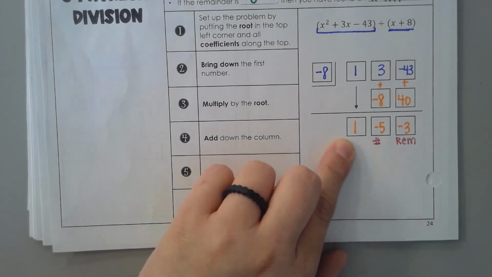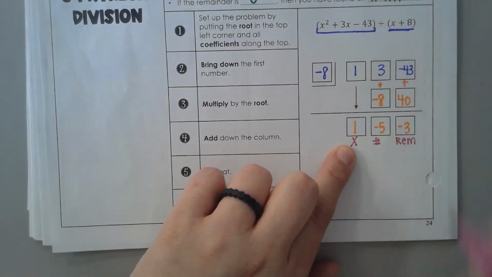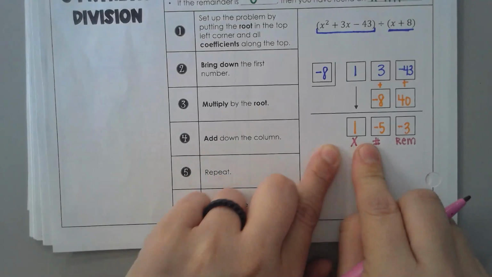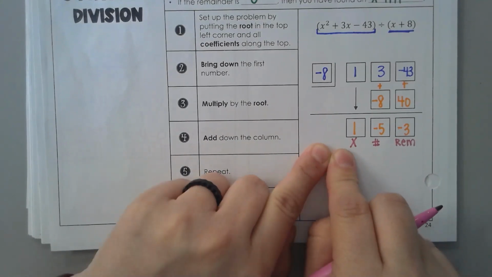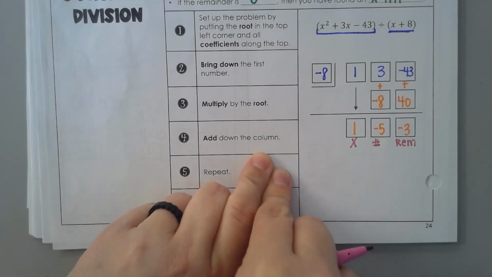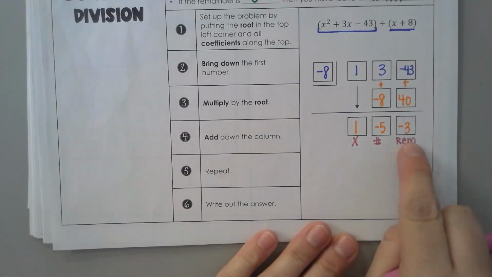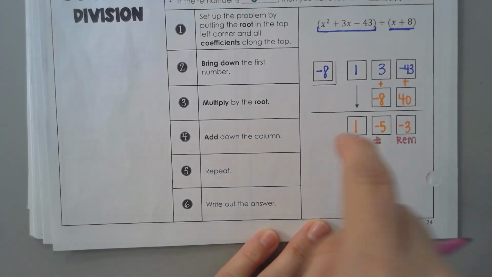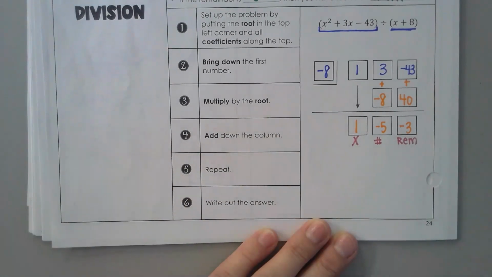The next number over is going to get an x with it. If I had more numbers, the next one would get x squared, the next one would get x cubed, and so on. But it's always remainder, number or constant, x, x squared, x cubed, x to the fourth, as many as you've got.